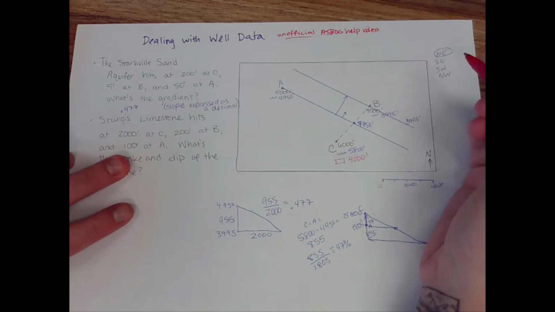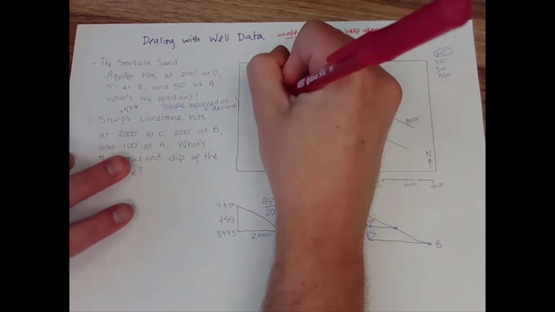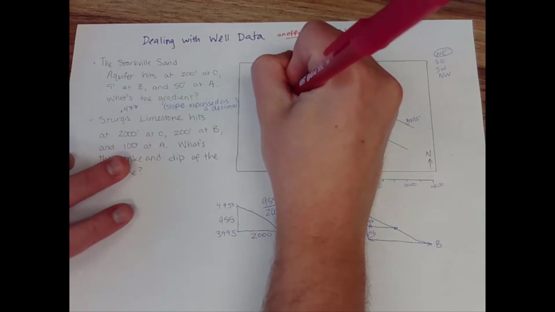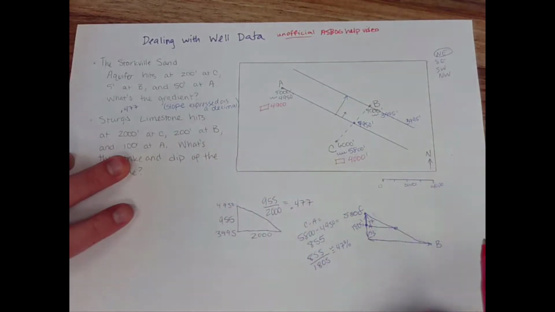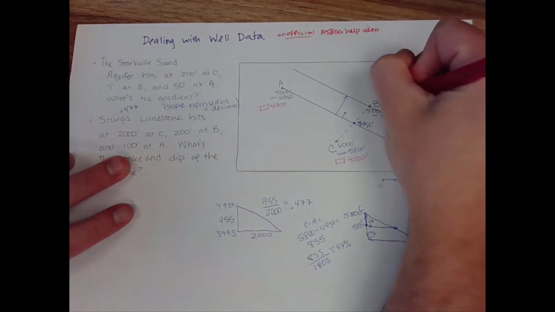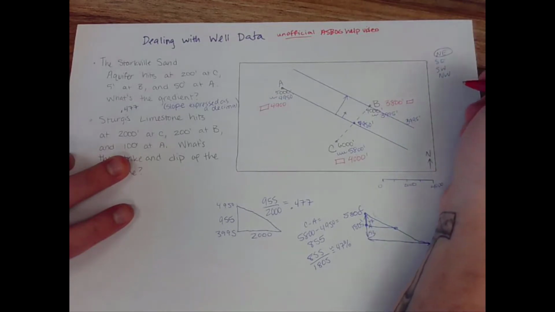100 feet below the surface at A. So 5,000 minus 100 is 4,900. I think I skipped B. 200 feet below the surface at B. So 3,800 feet at B.